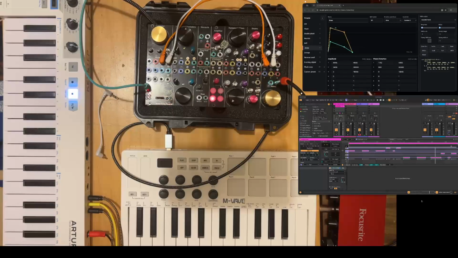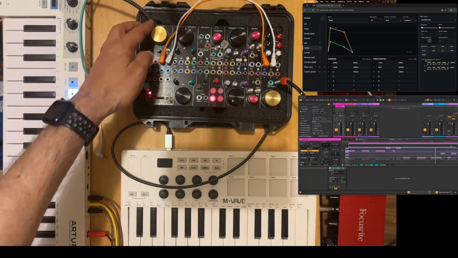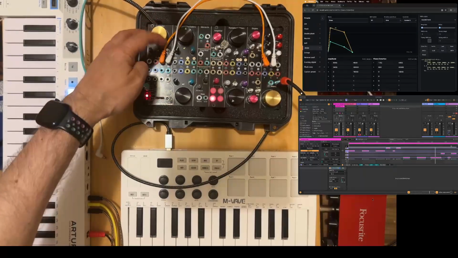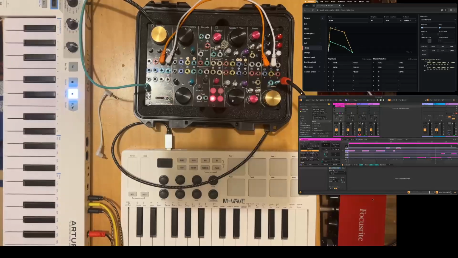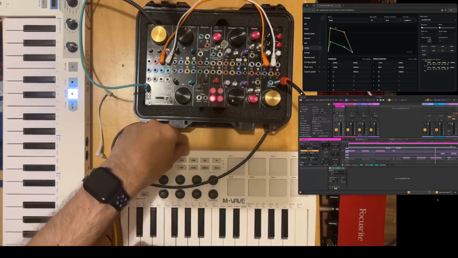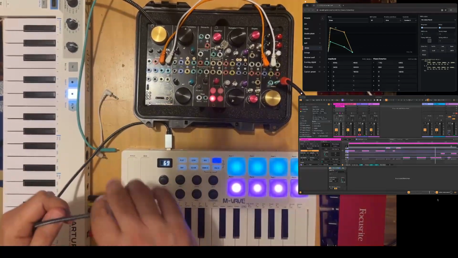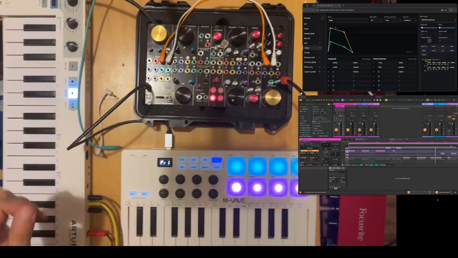So let's go back. We'll load up brass again, or maybe bell. Let's load up bell. So that is number 4, 2, 3, 4. Okay, marvelous. Now what I'm going to show you is with the M-Wave controller.